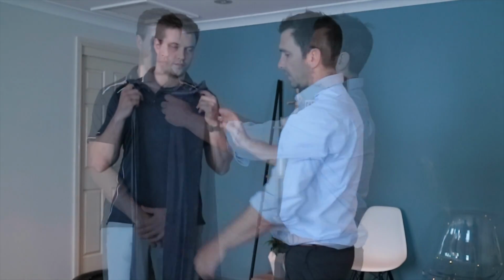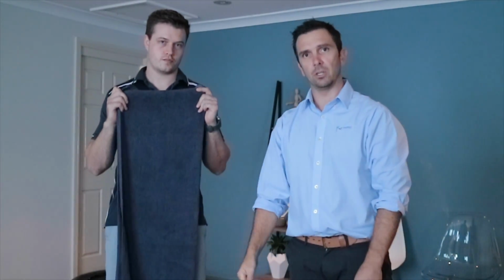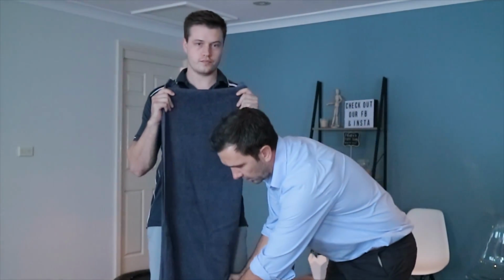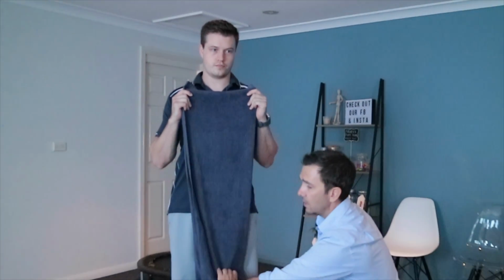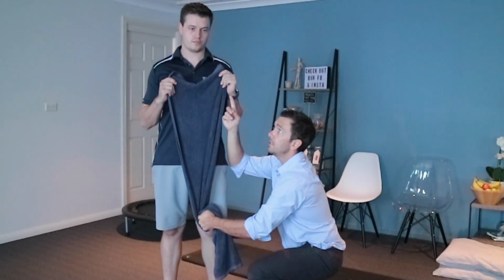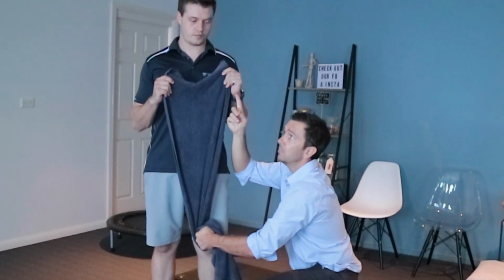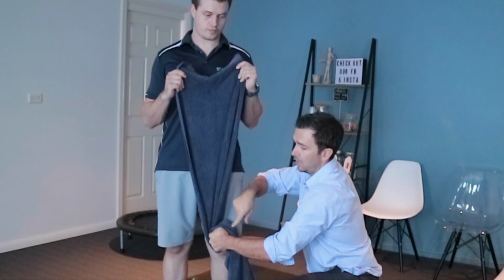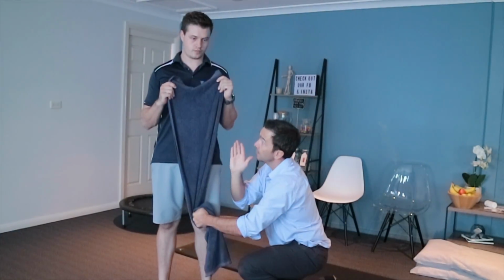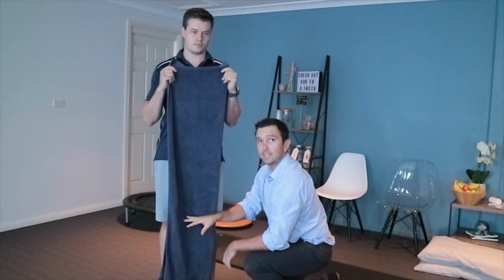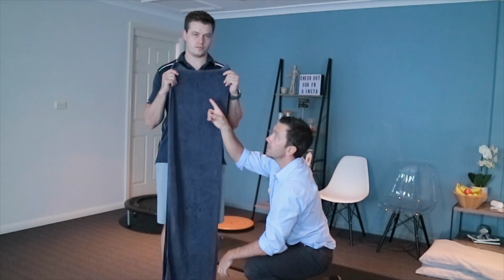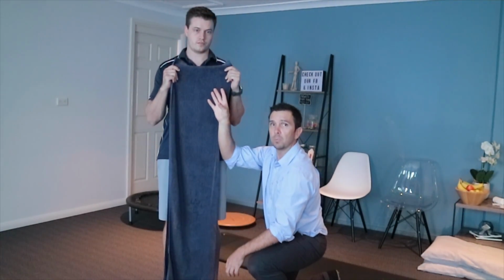Just to demonstrate, imagine this is the anterior longitudinal sling, and we've got some problem down here where we've had some trauma. You can see that he's now struggling to hold up the top of the sling because we've got trauma down here. If I was to knock this trauma on its head and release the tension, he hasn't got any issues at the top of the sling.